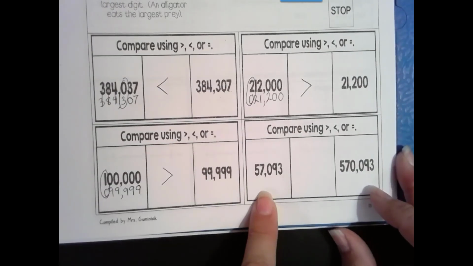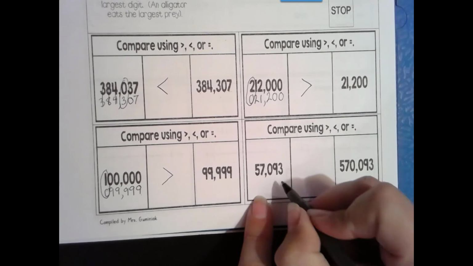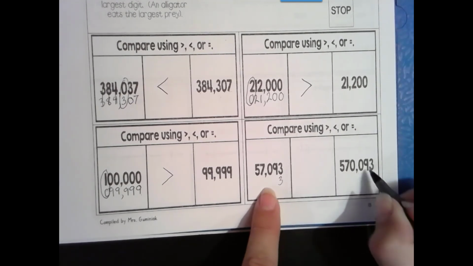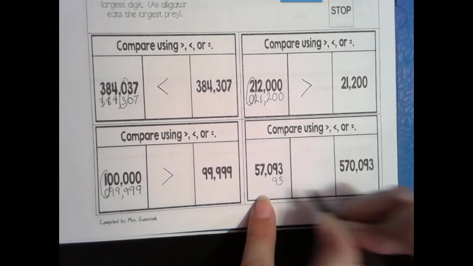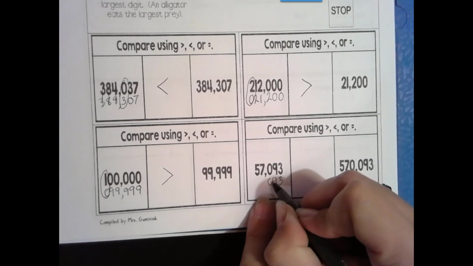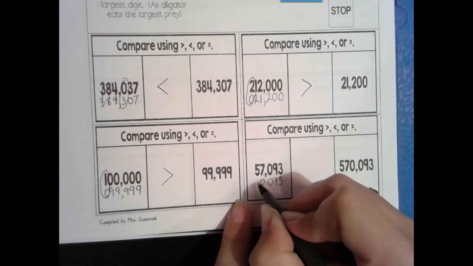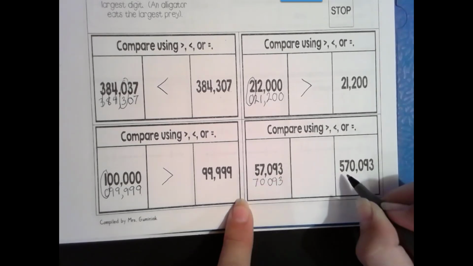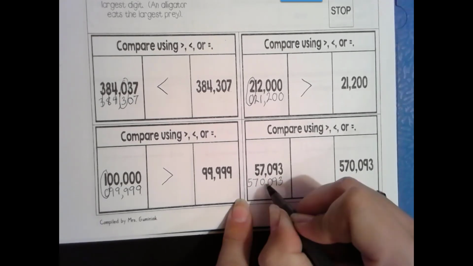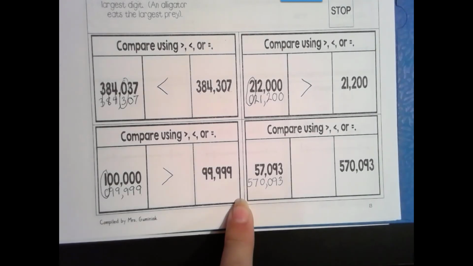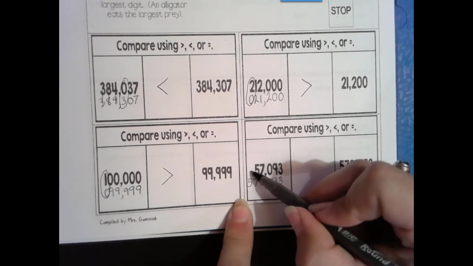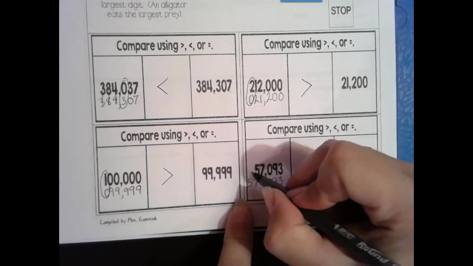Okay, our last one here. I'm going to line up. So we have ones place, tens place, hundreds place, thousands place, 10,000s place, 100,000s place. Well, here we have an opening, so I'm going to put a placeholder.